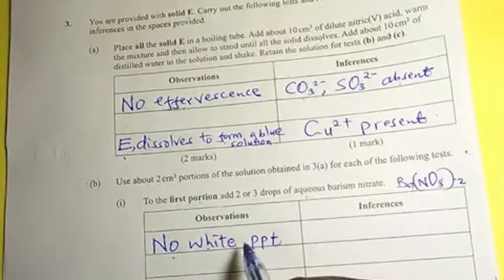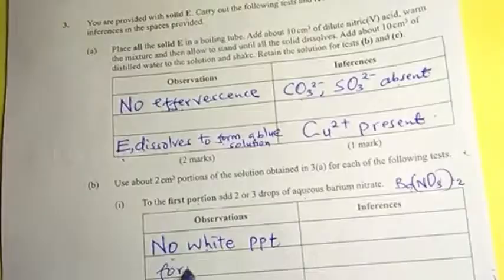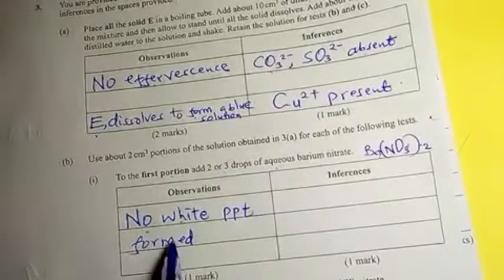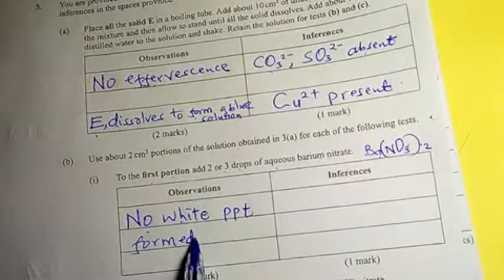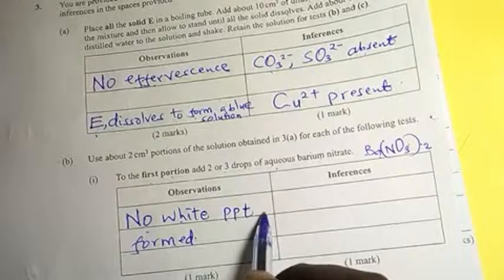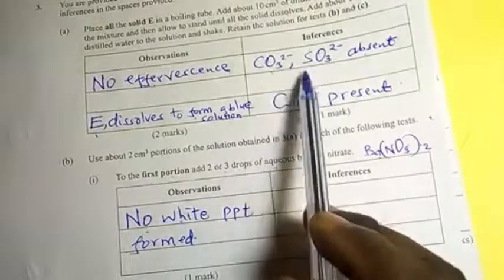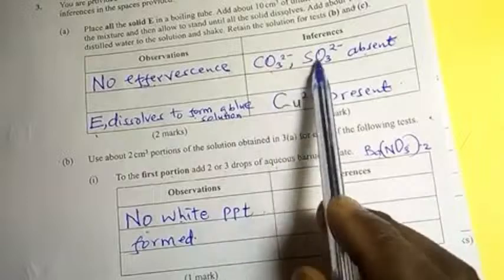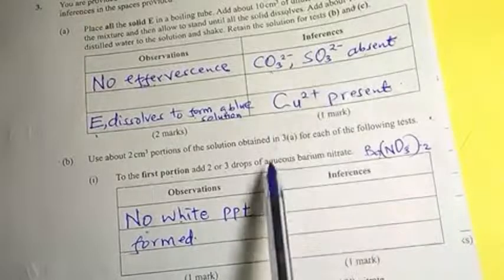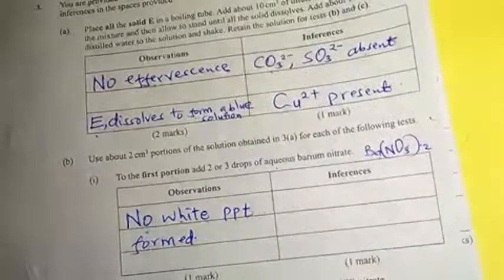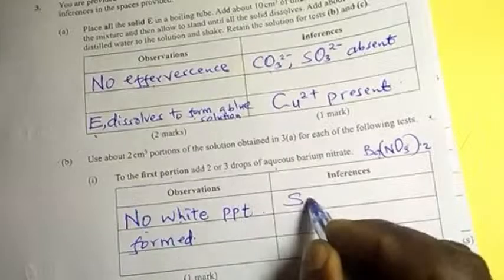No white PPT formed. Then it means there was no carbonate, there was no sulfite. Of course, we have said that these ones were absent. So here now, what we are remained with, we are going to say that there is no sulfate.